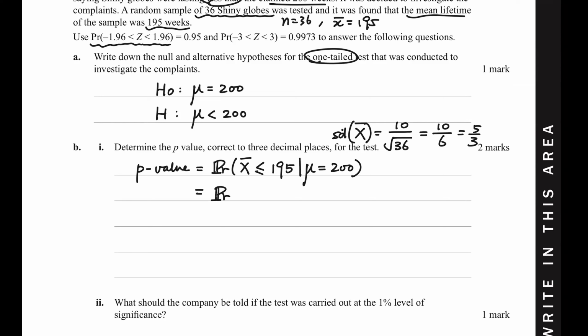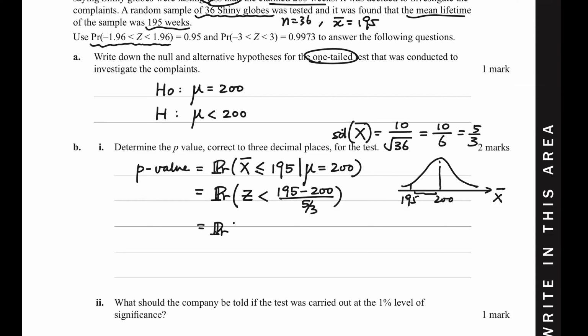So to calculate this probability, I need to standardize the statement. Say z is less than (195 minus the mean value, 200) divided by 5/3. Or you could actually draw a diagram to see what actually happens. So this is the distribution of x bar. This is 200, and this is 195. This is 3 standard deviations below the mean. So you actually get the probability z is less than -3.